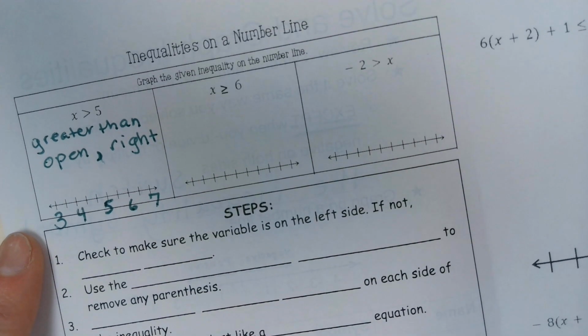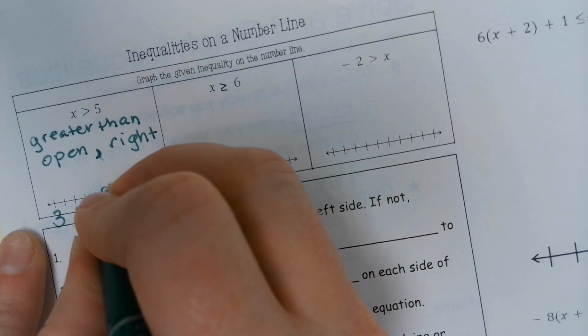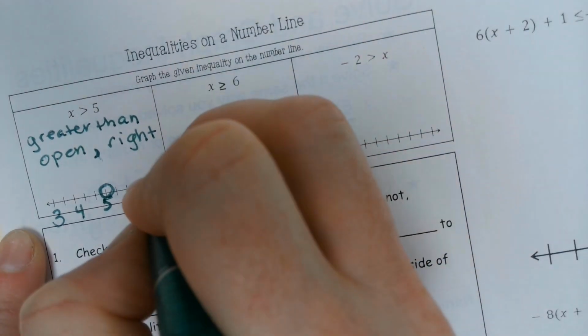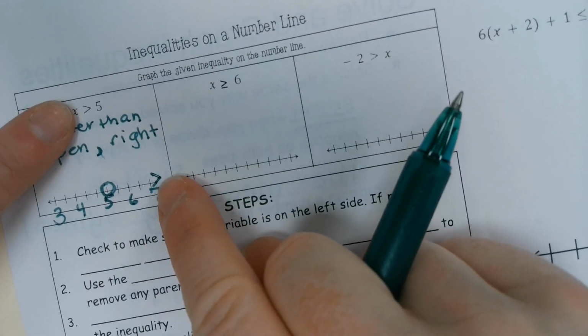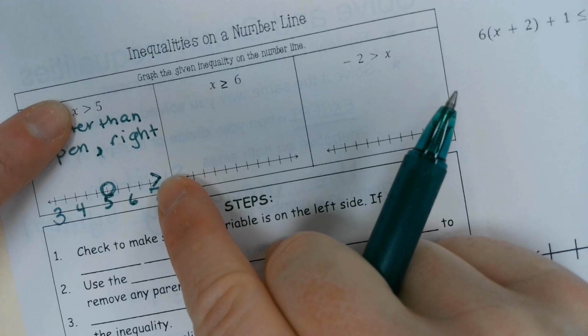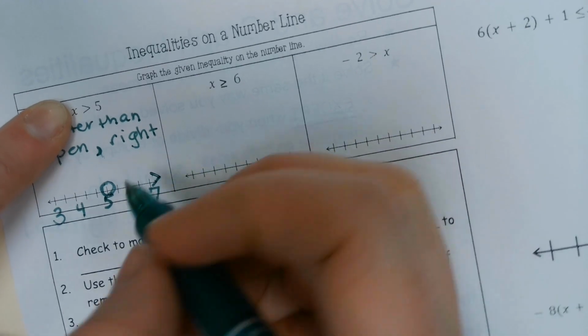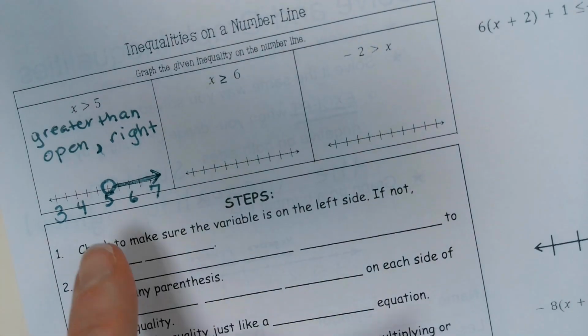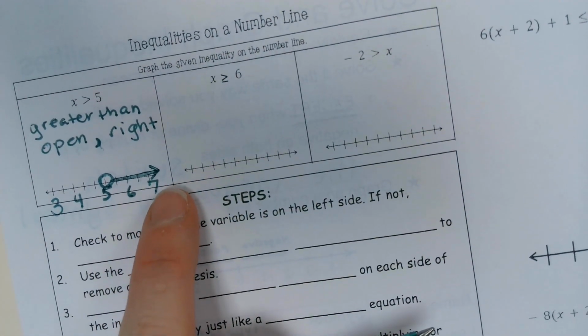Just so we have a general idea of what the numbers look like. It's an open circle on the 5. And it's going right. So look at those two. Look at the arrow and look at the symbol. They're the same. We're going to shade the number line. So it's open and going right.